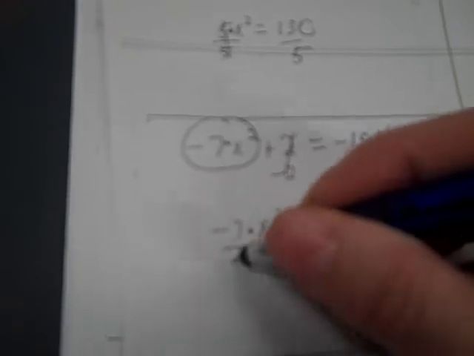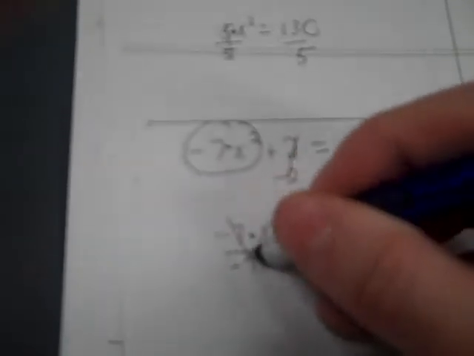Then I divide by negative 7. Those cancel, and that gives me x to the second. Now I take negative 196 divided by negative 7, and I get 28. Now, what number times itself is 28? Oh, I don't see it again. So I need to use the square root operation on both sides. That cancels, and that just gives me x.